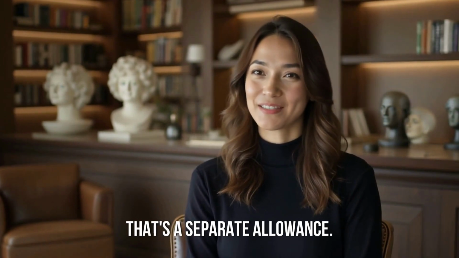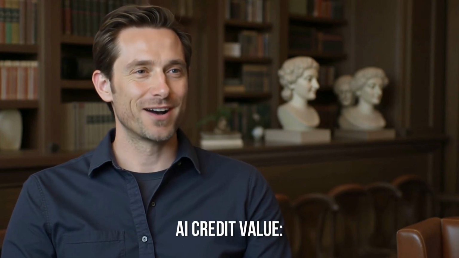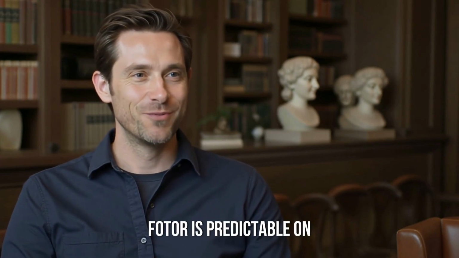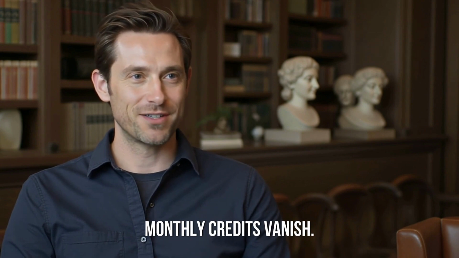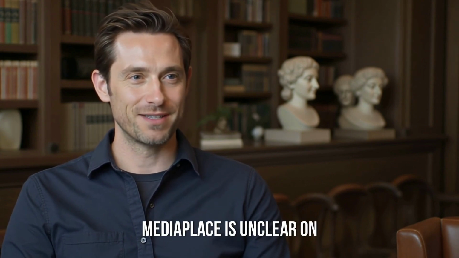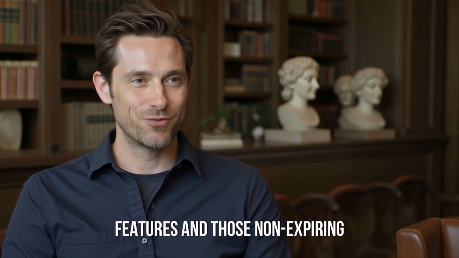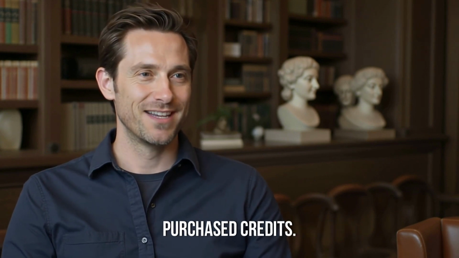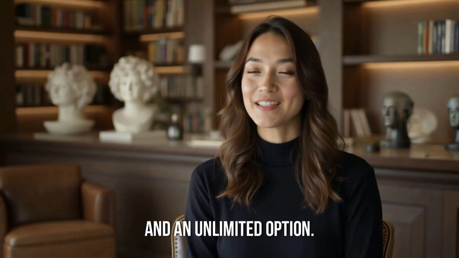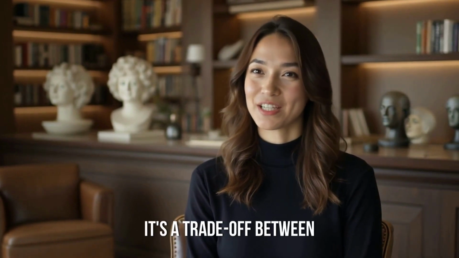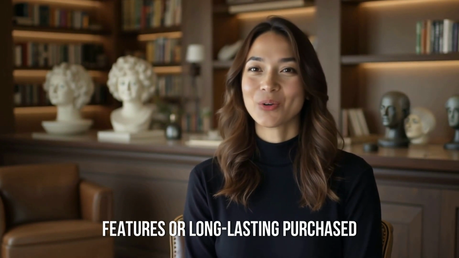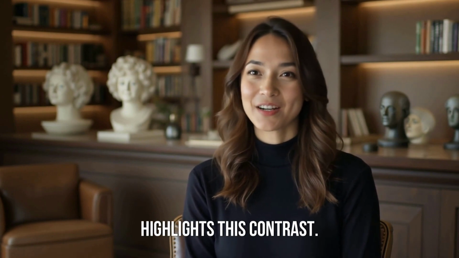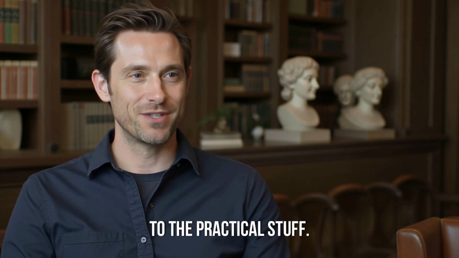That's a separate allowance. Okay, so comparing the AI credit value. Fotor is predictable on cost per action, but monthly credits vanish. MediaPlace is unclear on monthly costs and expiry, but offers unique training features, those non-expiring purchased credits, and an unlimited option. That sums it up well. It's a trade-off between predictability and potentially unique features or long-lasting purchased credits. Our AI credit table highlights this contrast. All right, let's move to the practical stuff.